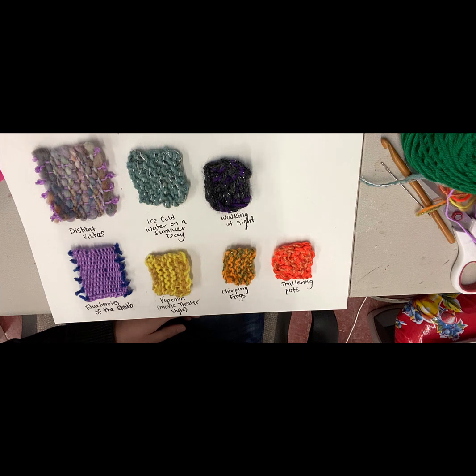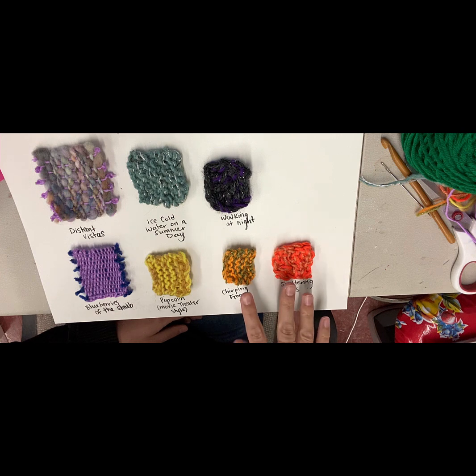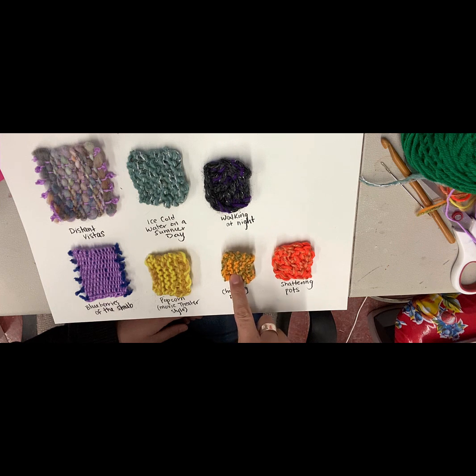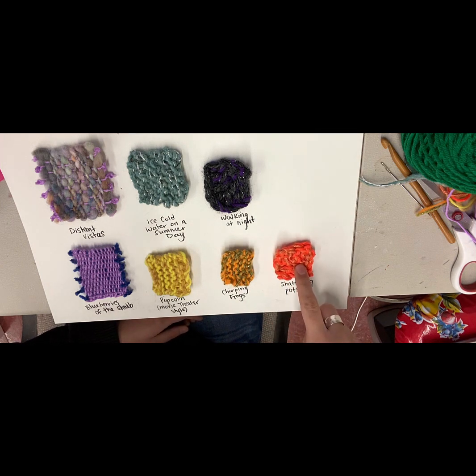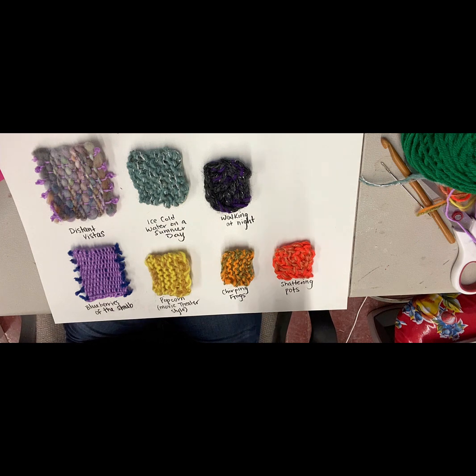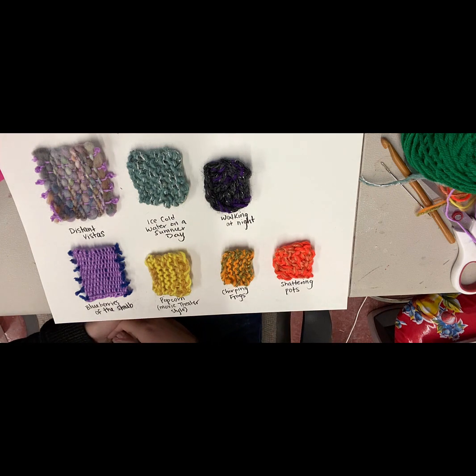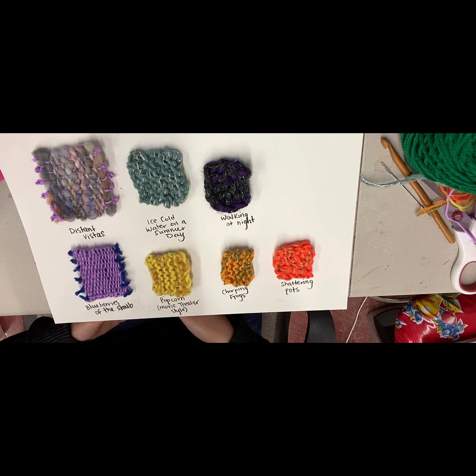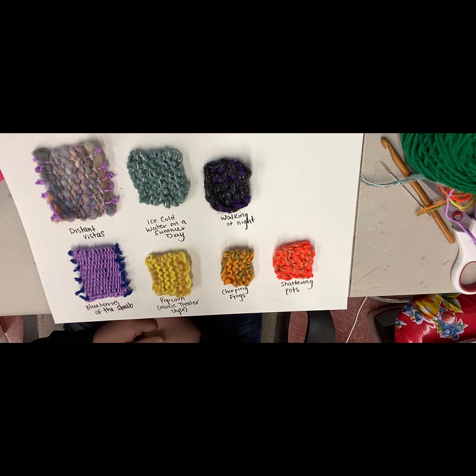So it starts out with making 3 different squares to represent 3 different sounds. Okay, so I have 2 here, this one being chirping frogs, and this one being shattering pots. So students approach this a couple different ways. Sometimes they think of 3 sounds that pop out from their memory and then work from that to find the color. You know, it helps sometimes to close our eyes and imagine that sound and then kind of see at the back of our eyelids a color that might emerge.